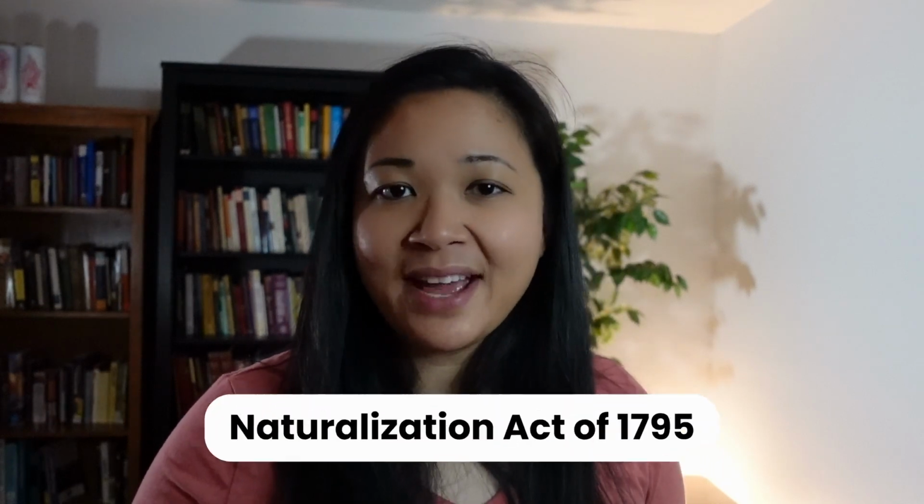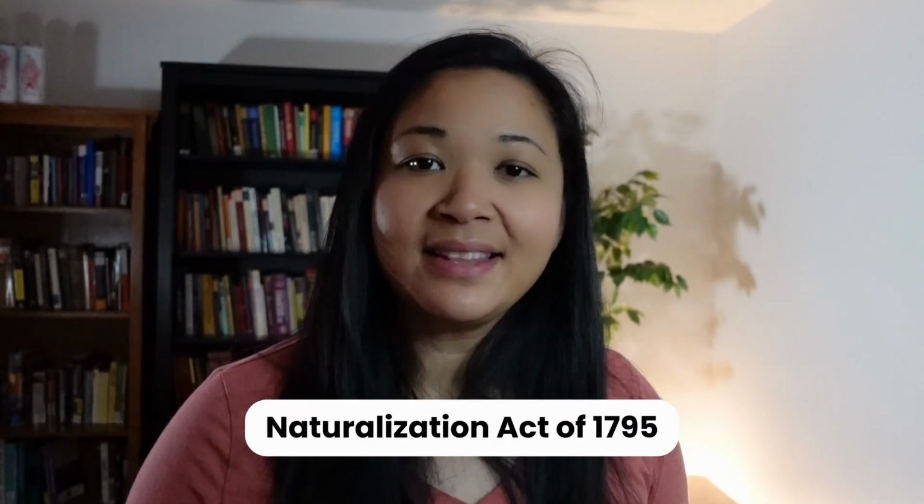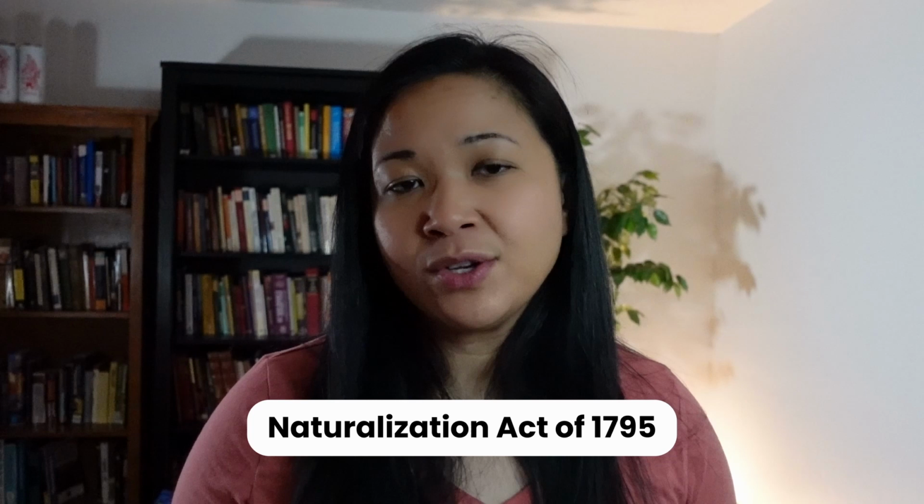In 1795, Federalists and Republicans worked together to pass the Naturalization Act. It stated that in order to become a naturalized citizen of the United States, you had to have lived in the United States for at least 5 years. Applicants also had to give up any noble titles or rights that they had from their previous countries.